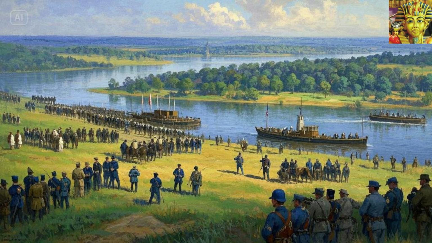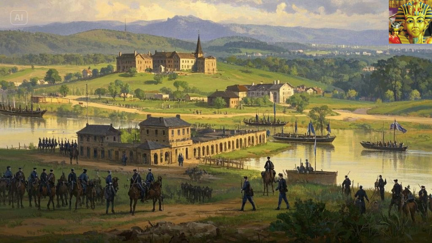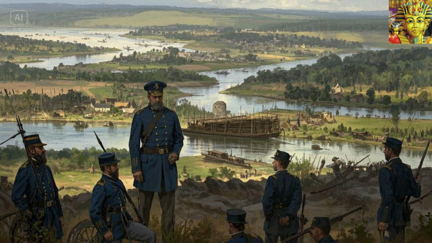How did the terrain of Vicksburg influence the outcome of the battle? The Battle of Vicksburg, fought from May 18 to July 4, 1863, was one of the most significant engagements of the American Civil War. It was a pivotal moment in the conflict, as the Union sought to gain control of the Mississippi River, effectively splitting the Confederacy in two.